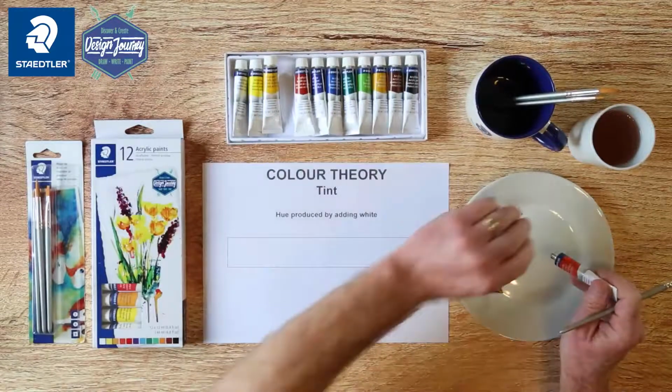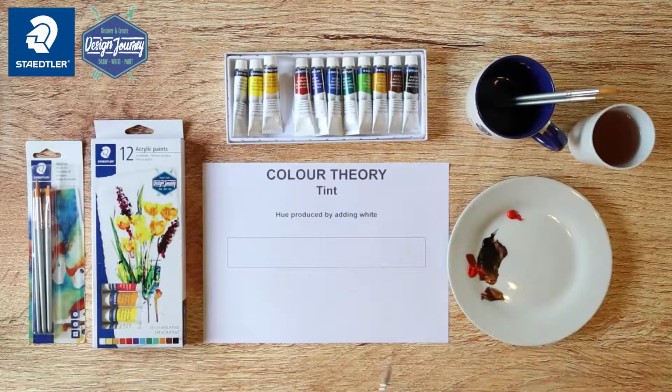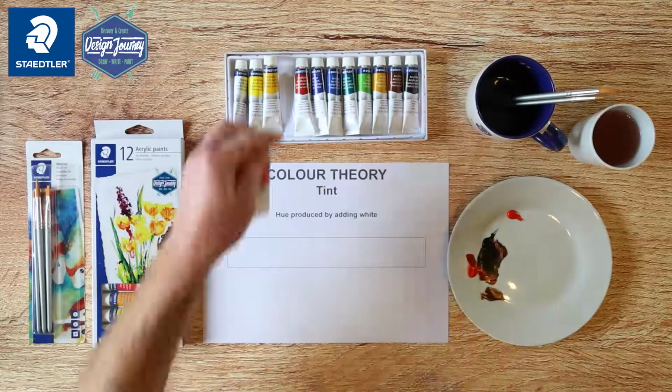We now move on to tints. Tints are created by adding white to a hue. Create a tint color chart for all your paints in your box.